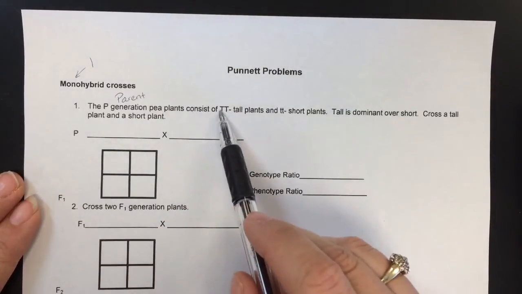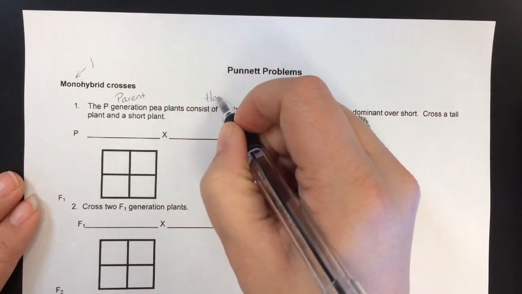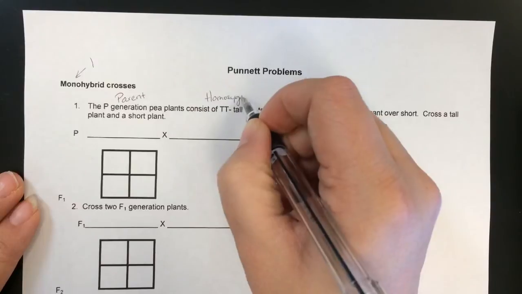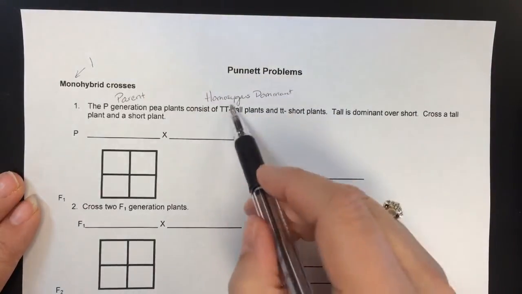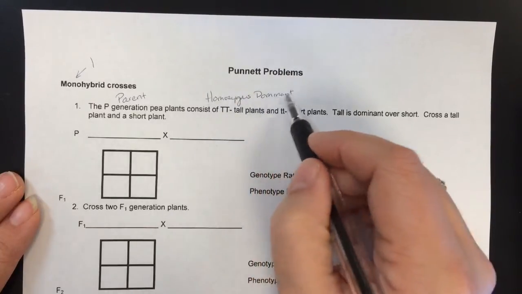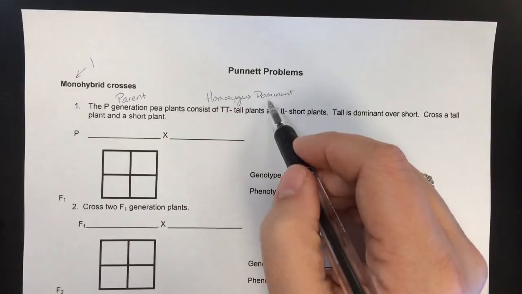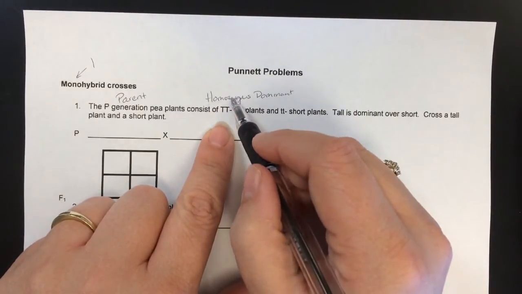I want to point out a couple things right here. When you have big T, we call this plant homozygous dominant, because we have big T with it. So homo means same, and dominant means the dominant trait, in which we write in the capital letter. So big T is homozygous dominant.